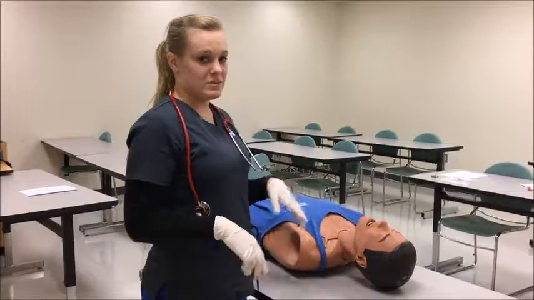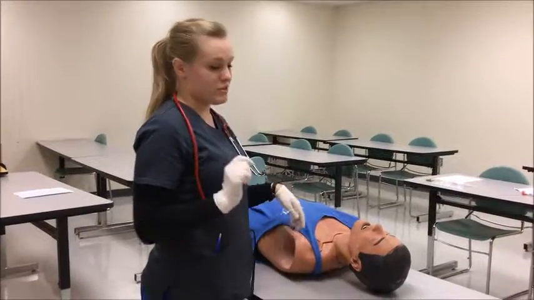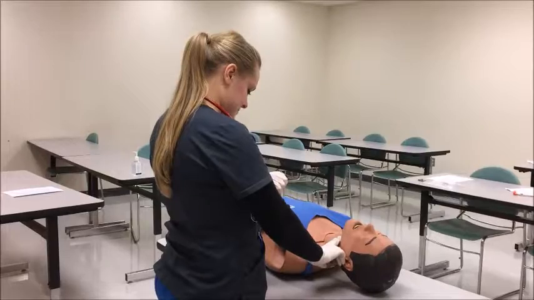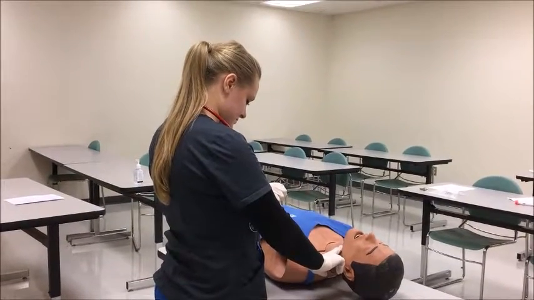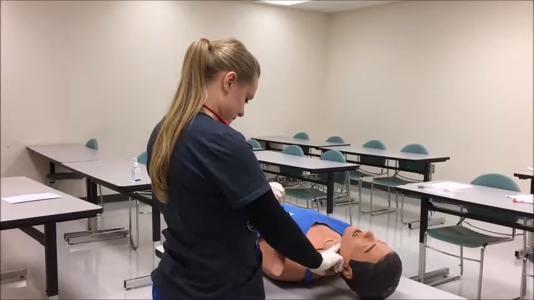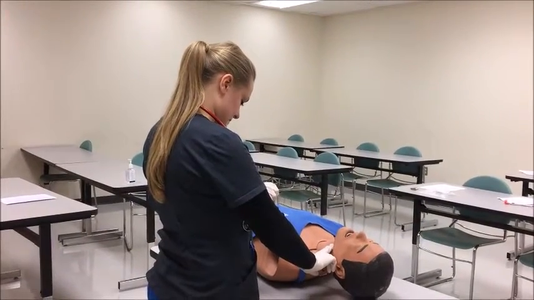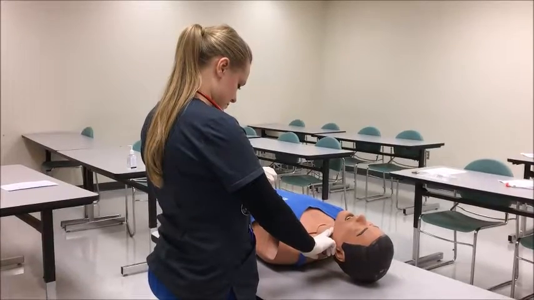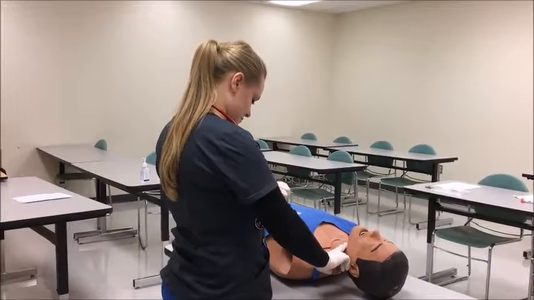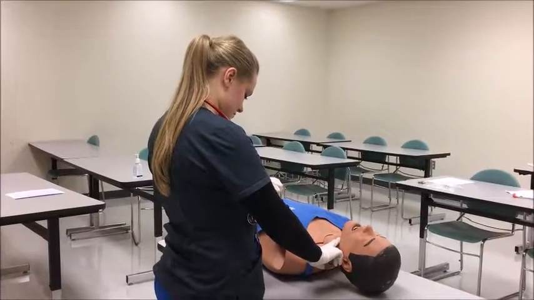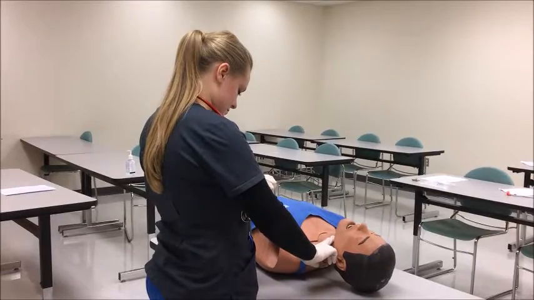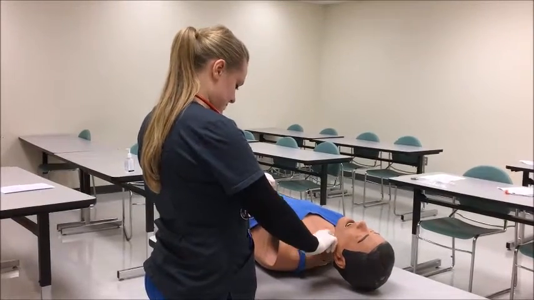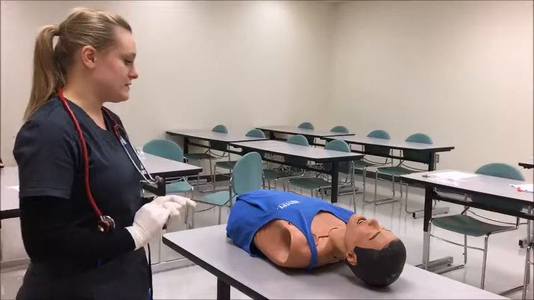And right now I'm going to be taking his pulse for a full minute using the carotid artery, making sure not to use my thumb because it's got its own pulse. Okay, your pulse rate is at 95, which is good.